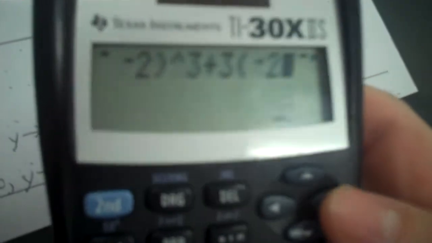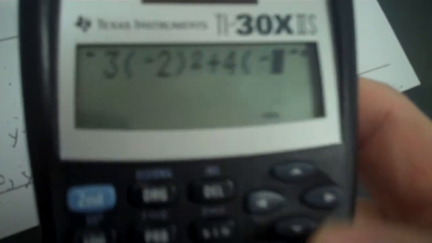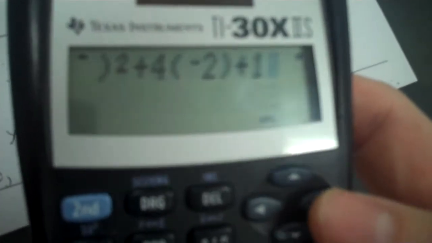So click up, and now -3s morph into -2s. Otherwise, this takes forever without this little function if you don't have this kind of calculator. That's why I told you guys all to use it. 21. Then 1.